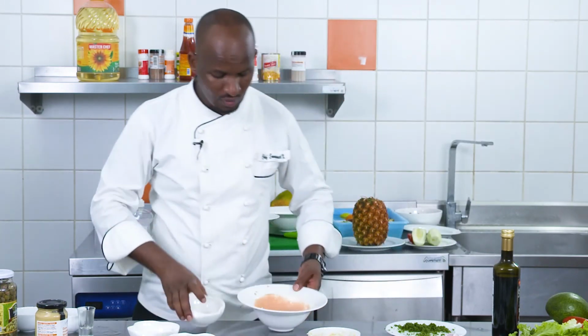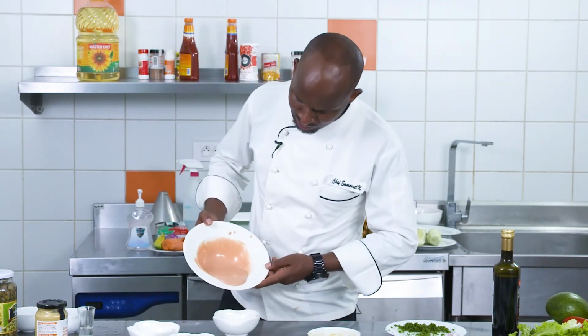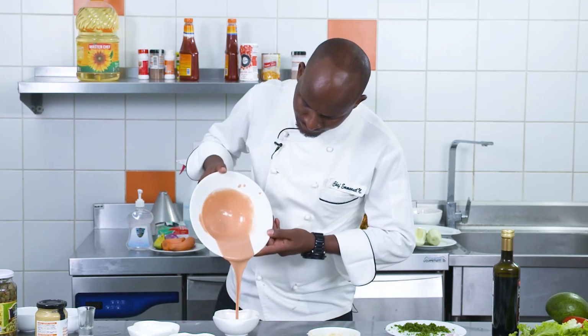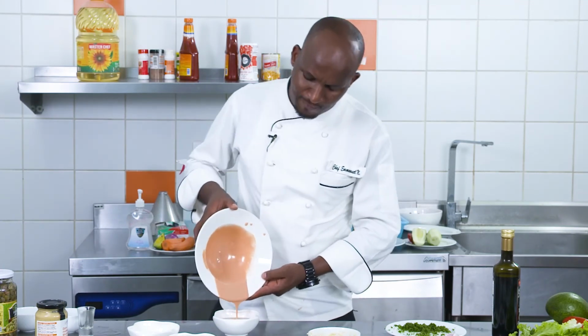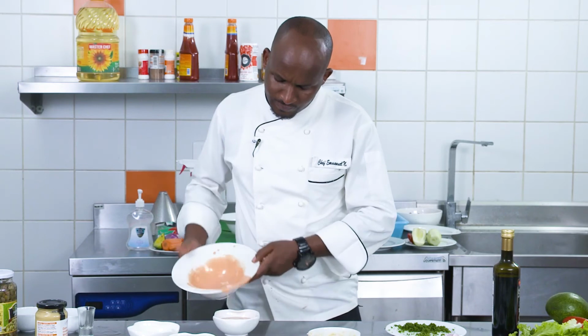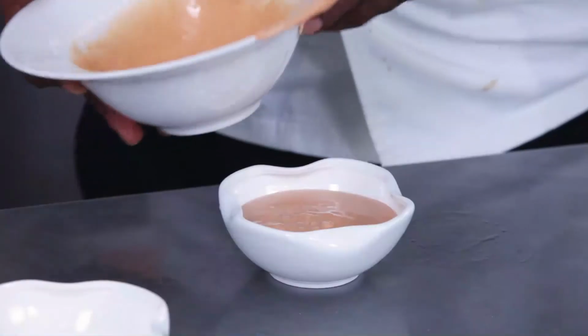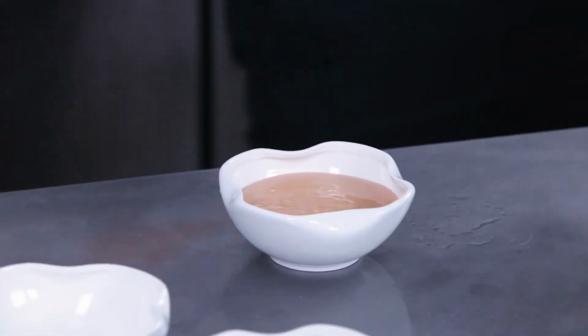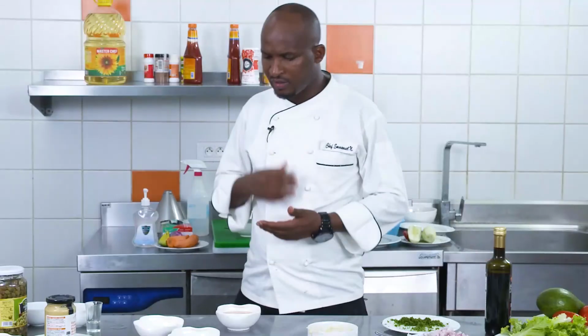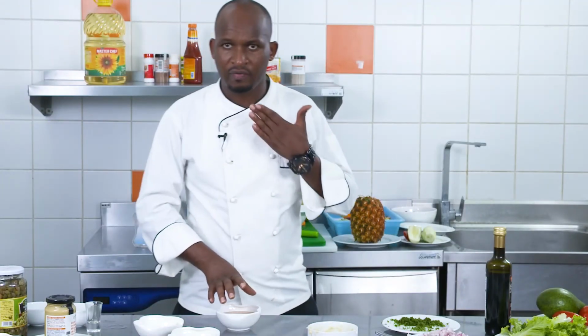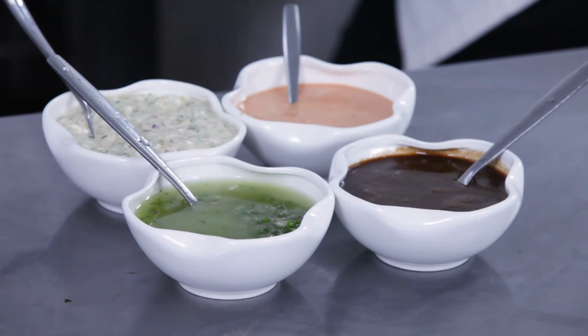Super. Now my cocktail sauce is ready. You see, it's pink. It has an orange flavor, a flavor of the whiskey, and so on.